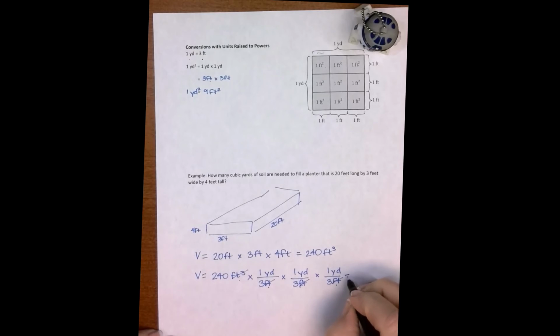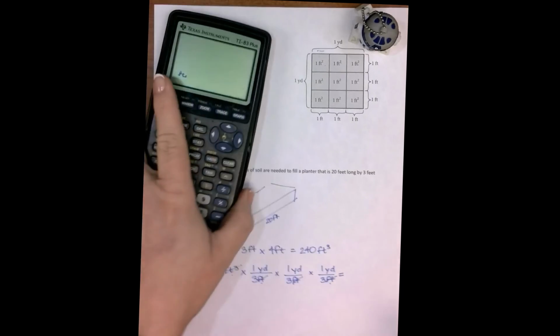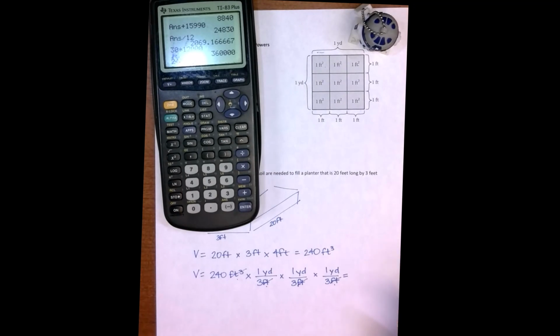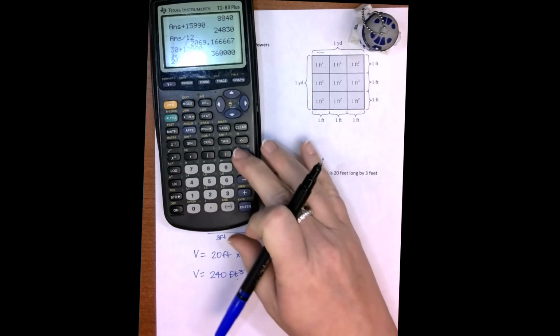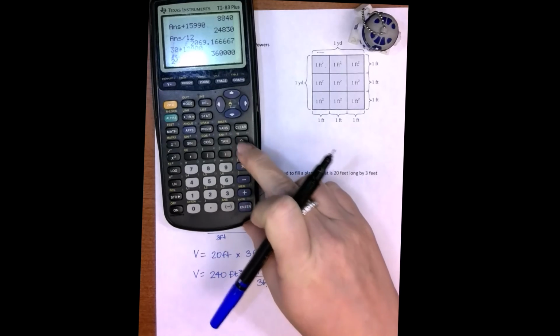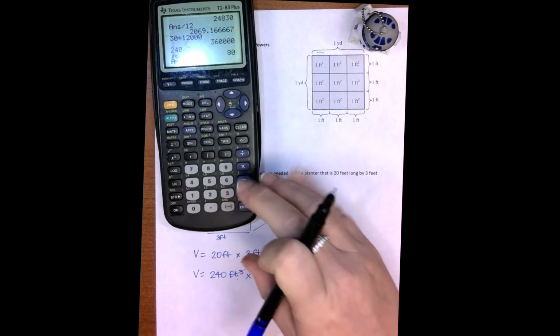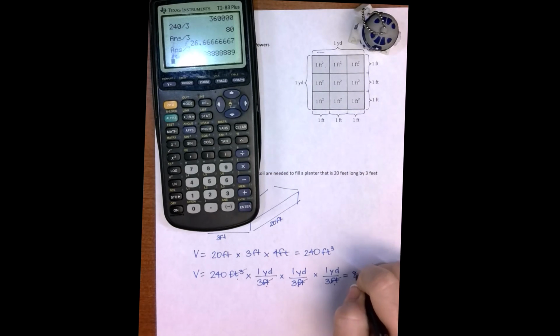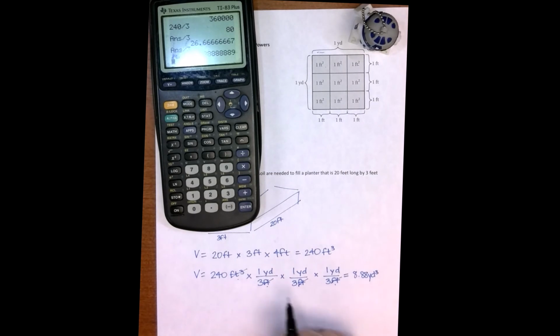All right. And now we're going to do the actual math on that, and it's going to be 240 divided by 3, right? Divided by 3, divided by another 3. And we get 8.88 cubic yards, because we have yard times yard times yard, so we get 8.88 cubic yards.